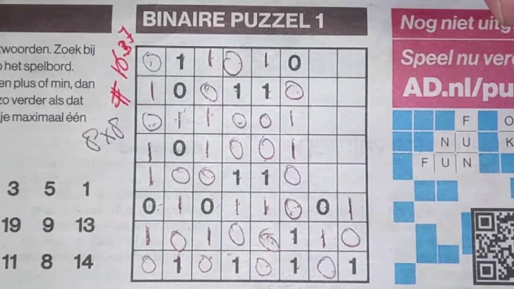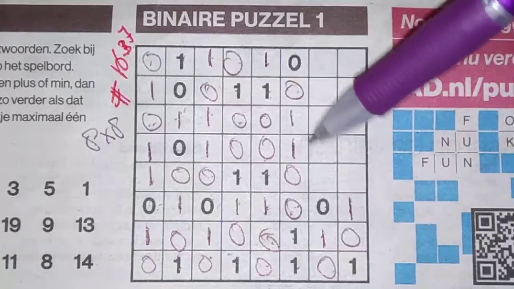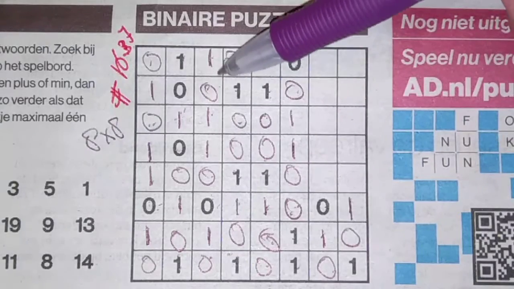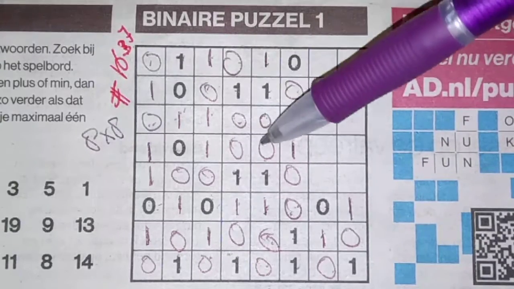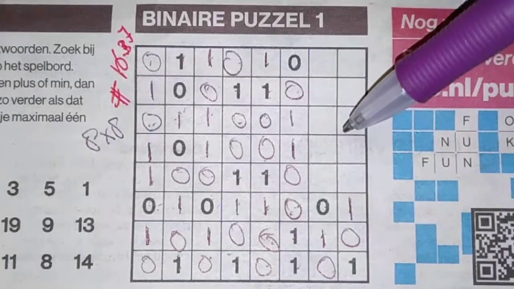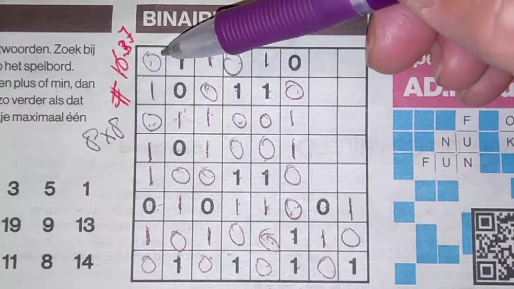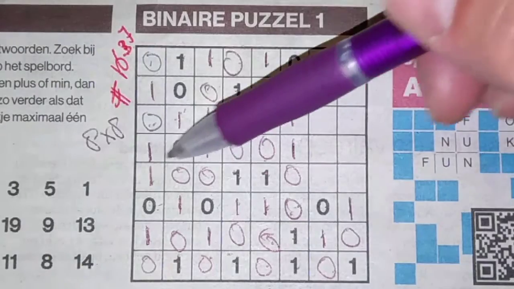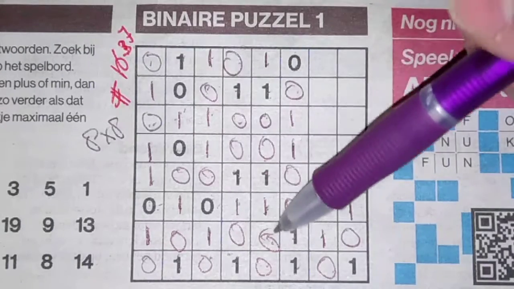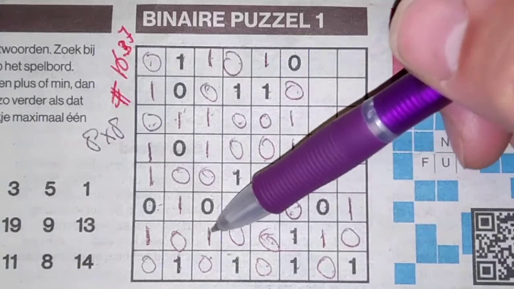Then we need to compare, I think. Do we have no 1001? Let me see. 1001. Double zero here, 1.